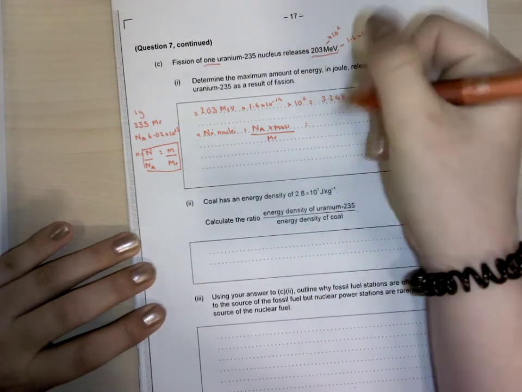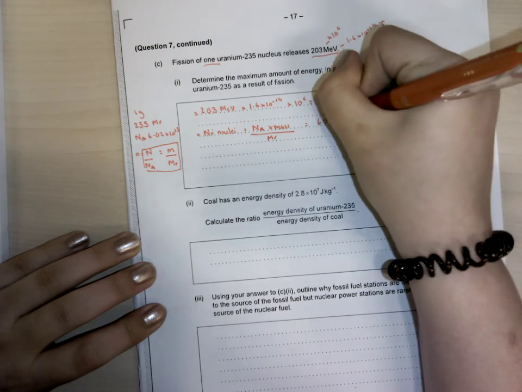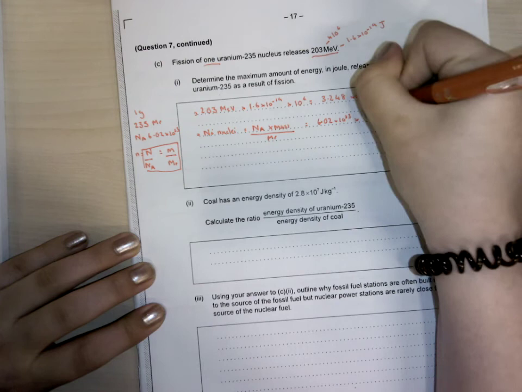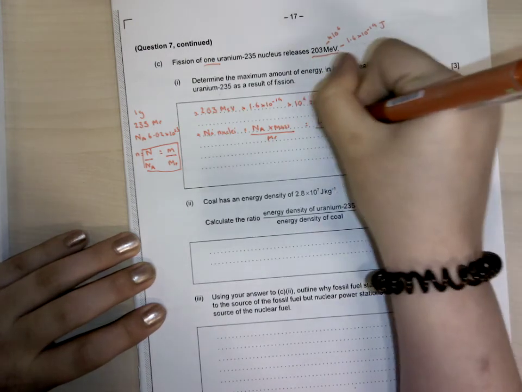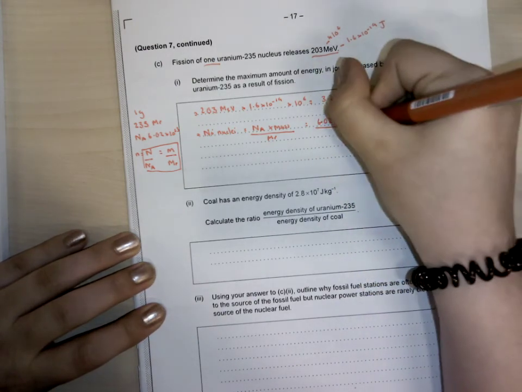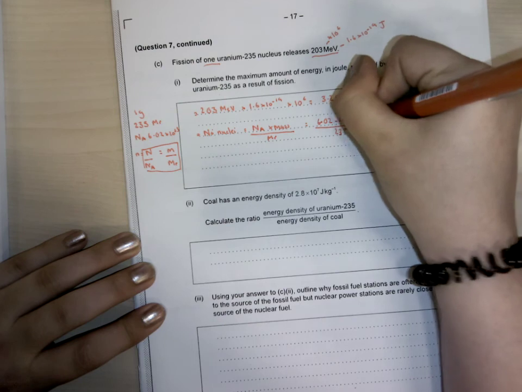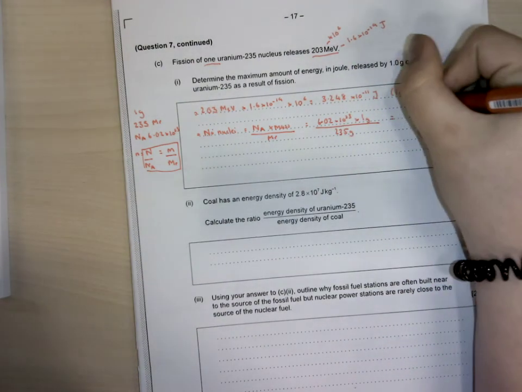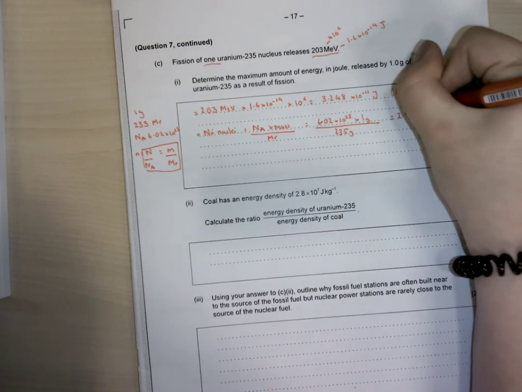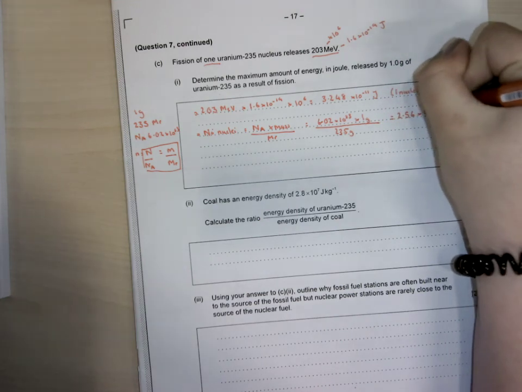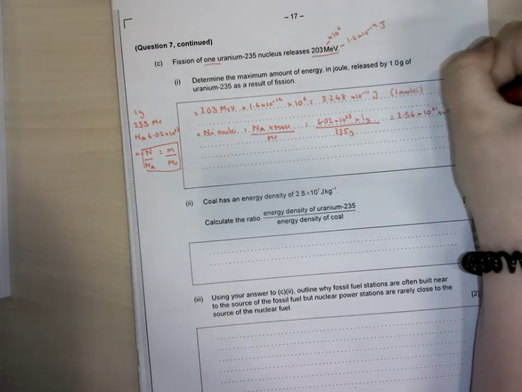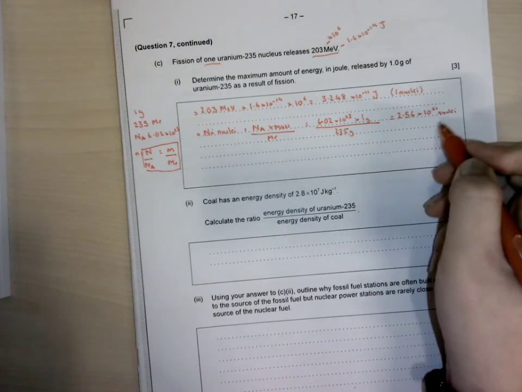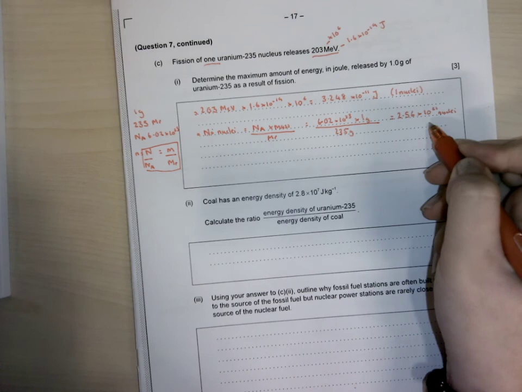In this case, that's 6.02 times 10 to the 23 times 1 gram, and then divided by our 235 grams. That gives us approximately 2.56 times 10 to the 21 nuclei. So that's your second mark, for an approximation of working out the number of nuclei.